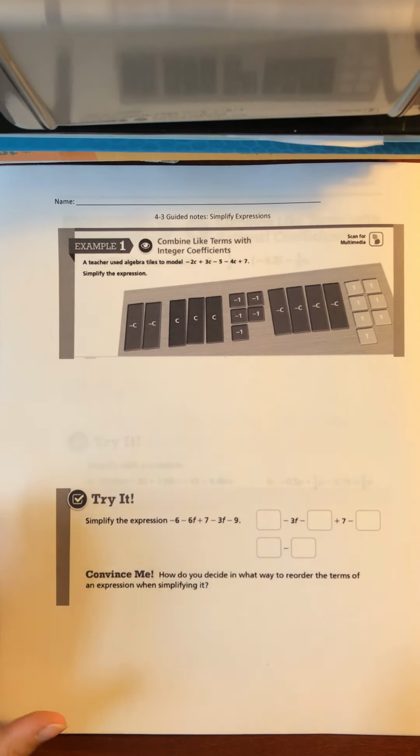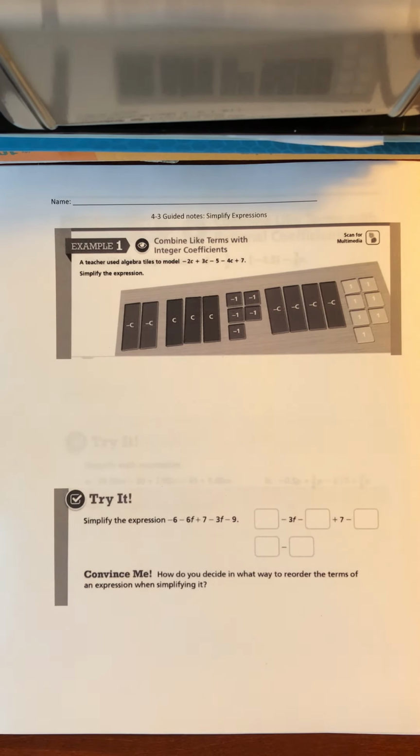Okay, so today we're doing the bookwork for 4-3 and it's simplifying expressions. So we're going to be combining like terms and just simplifying the expressions. Have your calculator handy, don't be afraid to use it. Okay, so example 1. Combine like terms with integer coefficients.